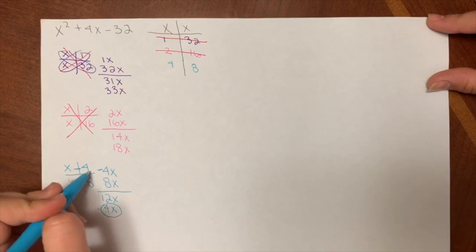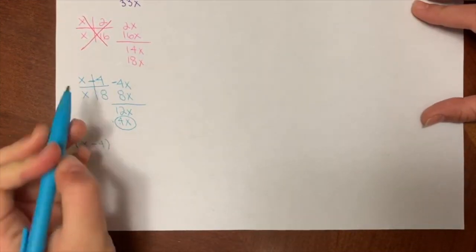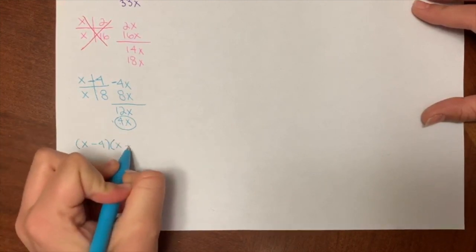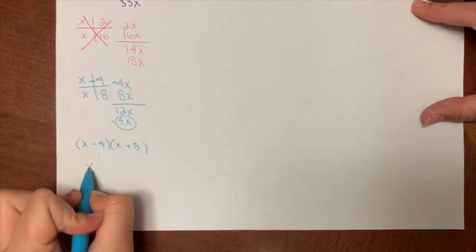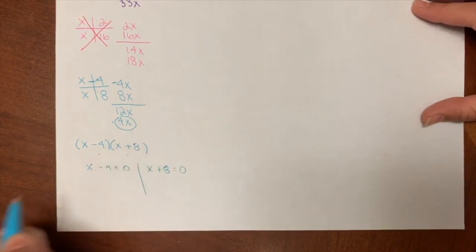So then you're going to write it out as you read it. So it's going to be x minus 4, like that, and x plus 8. Since there's no minus there, we know it's a plus. Then you're going to set these both equal to 0. So x minus 4 equals 0, and x plus 8 equals 0.